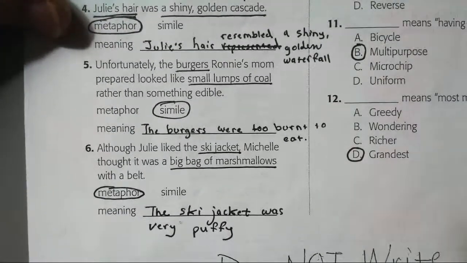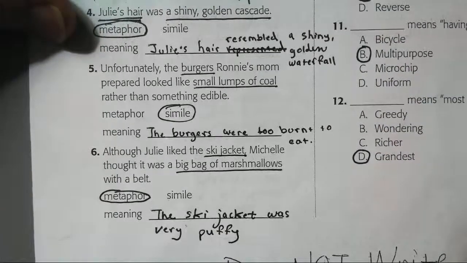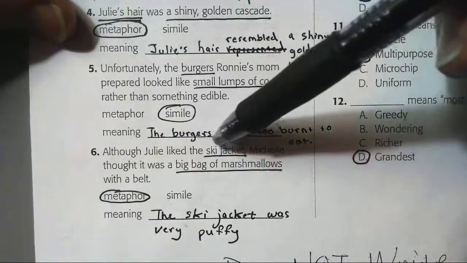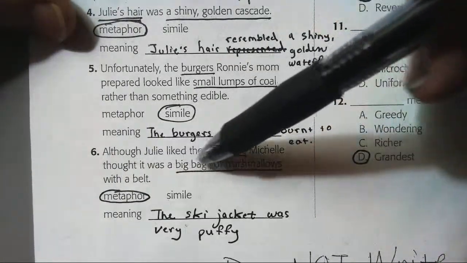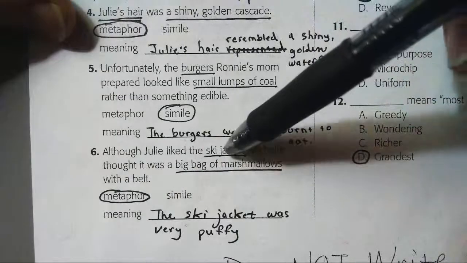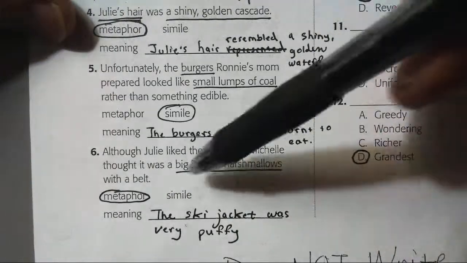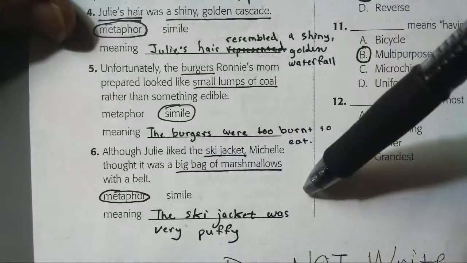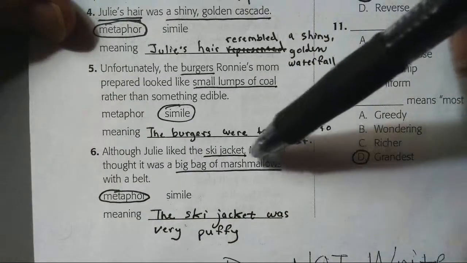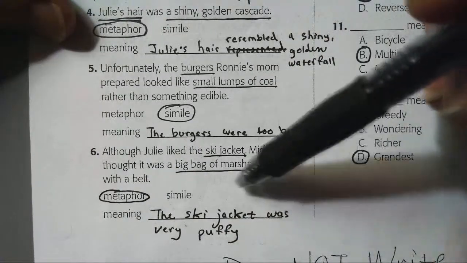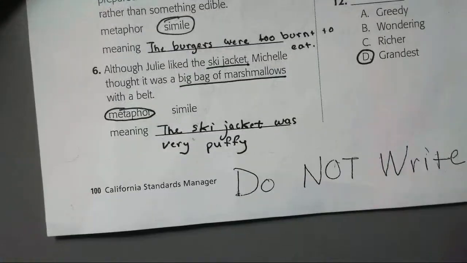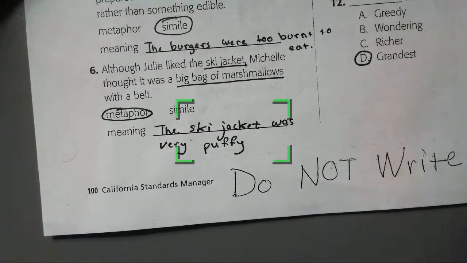Okay. Number 6, the two things being compared are a ski jacket and a big bag of marshmallows. Although Julie liked the ski jacket, Michelle thought it was a big bag of marshmallows with a belt. So what's being compared? Ski jacket to a big bag of marshmallows. If you put ski jacket to marshmallows, that's fine, but you should put big bag of marshmallows. This is a metaphor because you're comparing two things without using the word like or as, and the meaning: the ski jacket was very puffy.